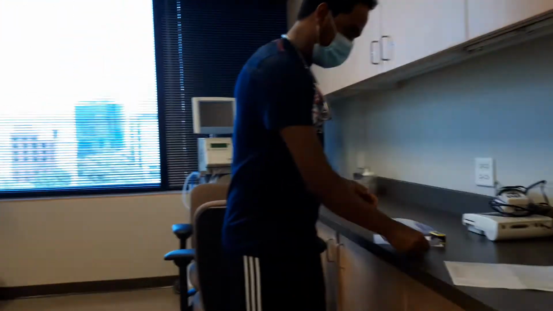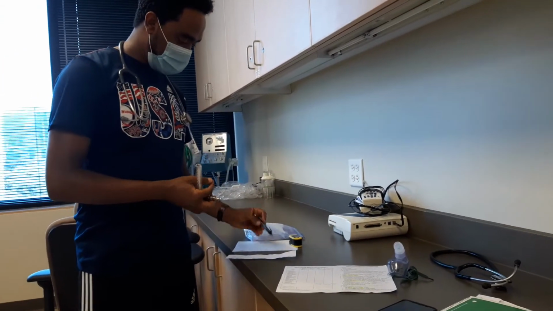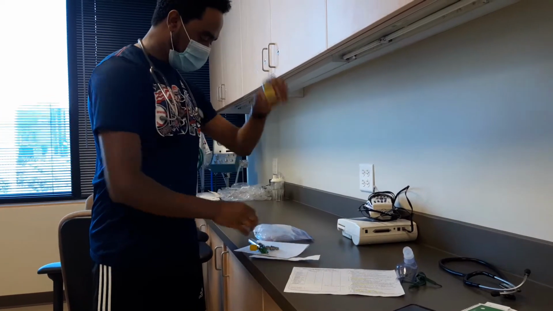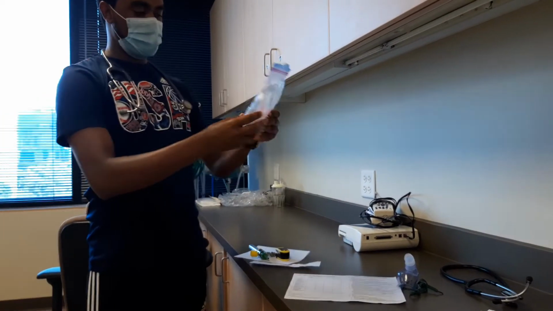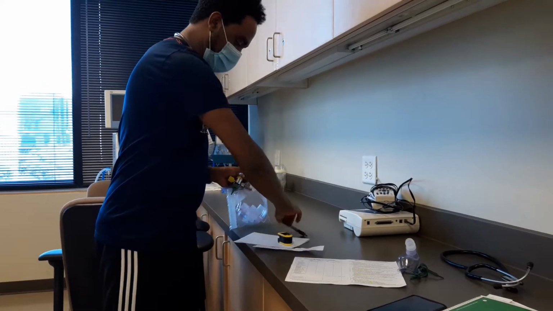And here is my order. Okay, and here's my stethoscope, flow meter, pen, paper for my documentation, pulse oximetry, and here are my supplies. So I'm going to go to the patient's room.